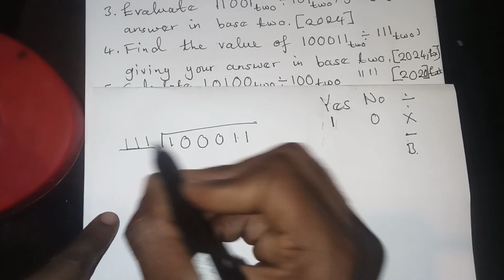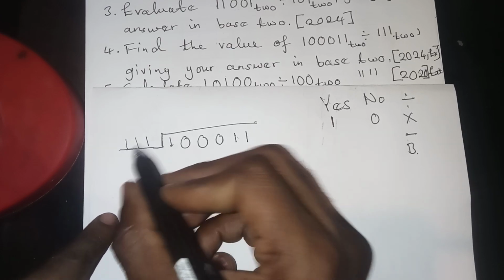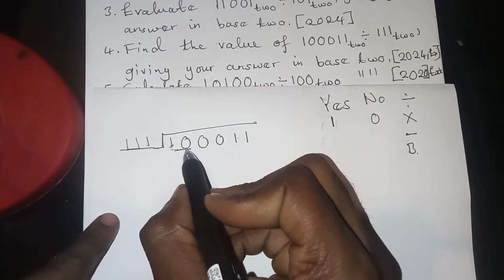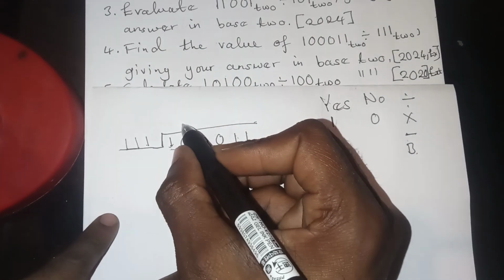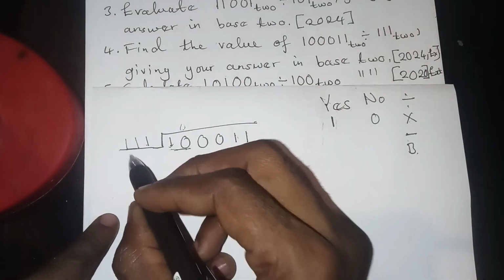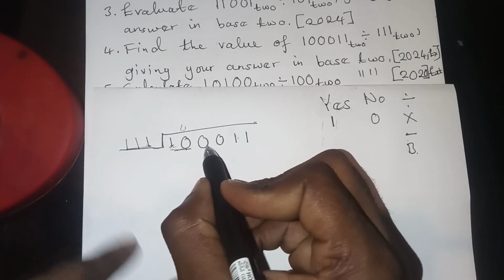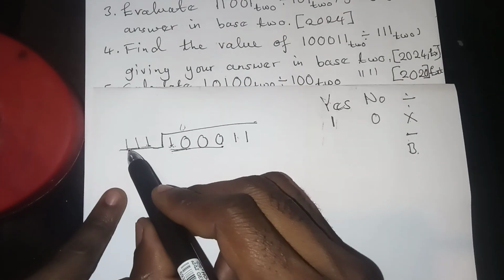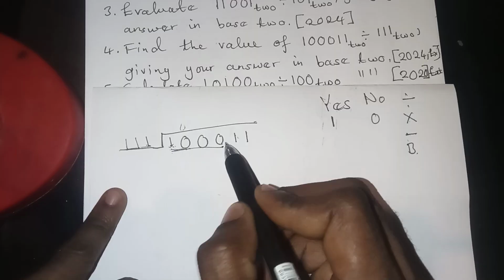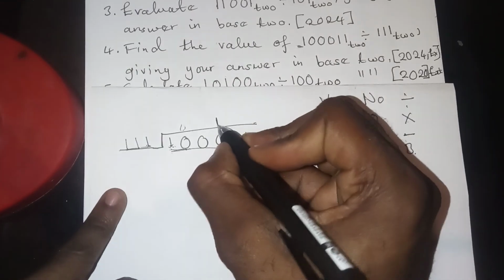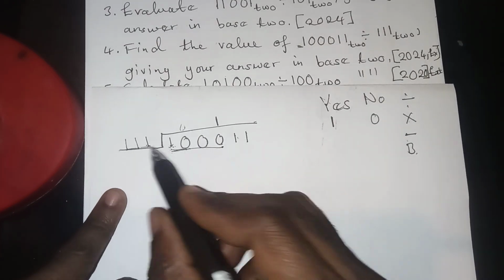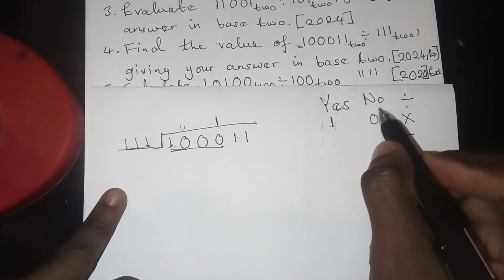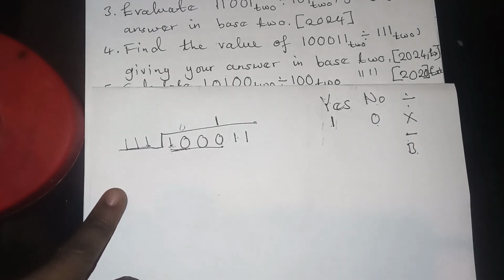So you can say this into 1, that's 0 because it can't. And then this into 10, you include the 0, it still can't. So we don't put zeros in front of numbers. So this into 100, this is still not doable. So now you include the third 0. And then you can say 111 into this number here. So this is 1 because this is doable. As you can see, this is bigger than this. So if division is possible, once again, the answer is yes. If not, the answer is no, which is a 0.